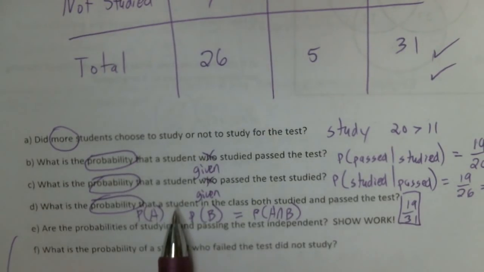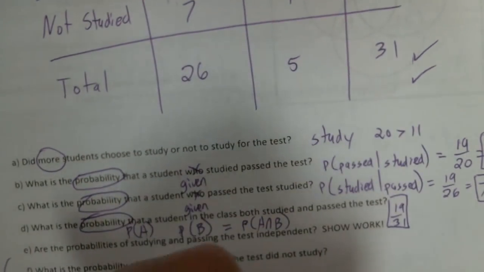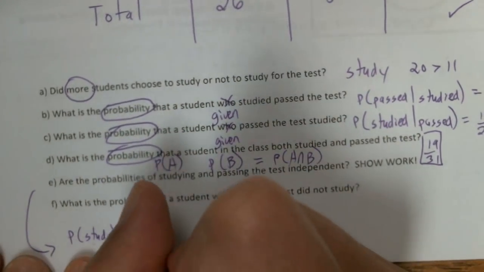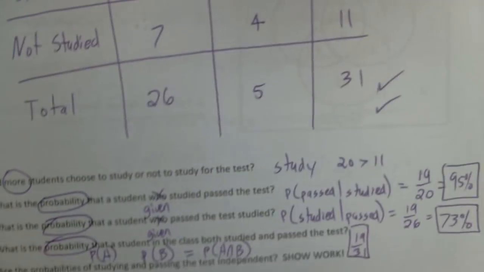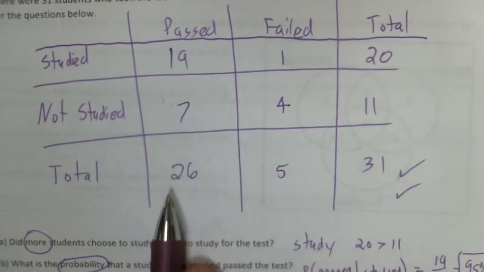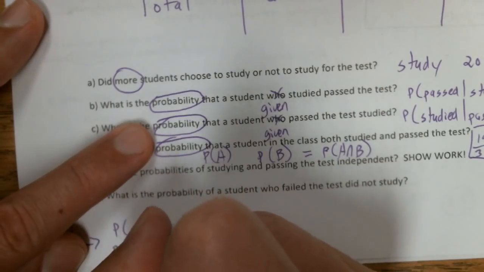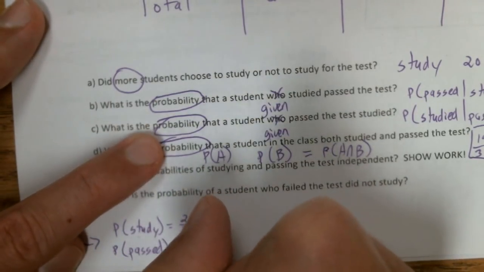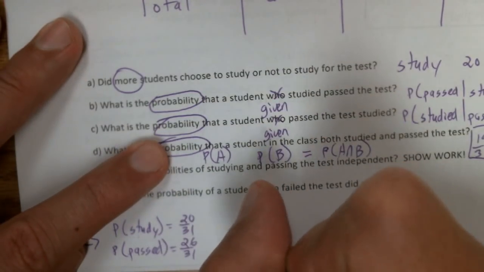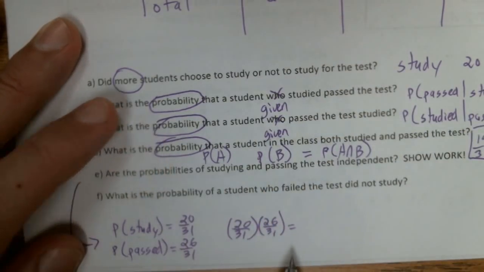All right, so the probability that someone studied is going to be 20 out of 31. So the probability of studied is 20 out of 31. Then I've got to find the probability that they passed. Okay, the probability that they passed is going to be 26 out of 31. So the probability of passed is 26 out of 31. Okay. Now, when I multiply those together, the probability of A times the probability of B, does that equal the probability of A and B?